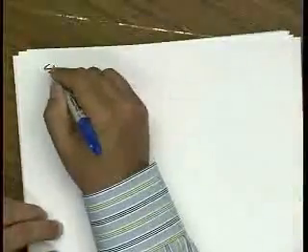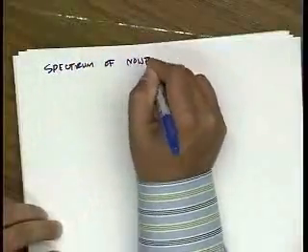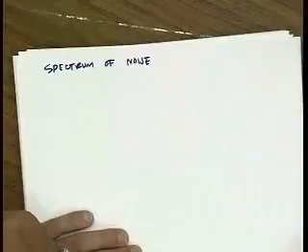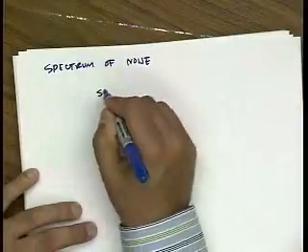What about the spectrum of the noise? In other words, if I take my amplifier or my resistor and hook it up to a spectrum analyzer, so here's a spectrum analyzer.